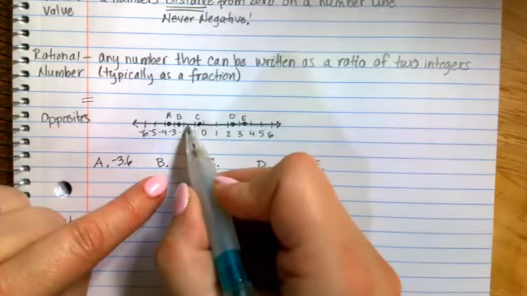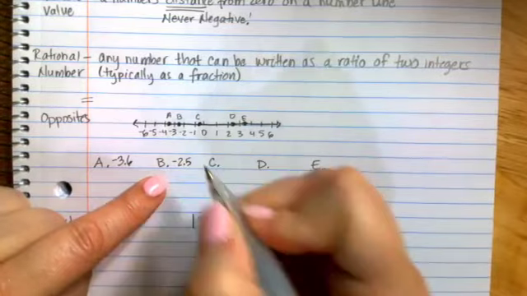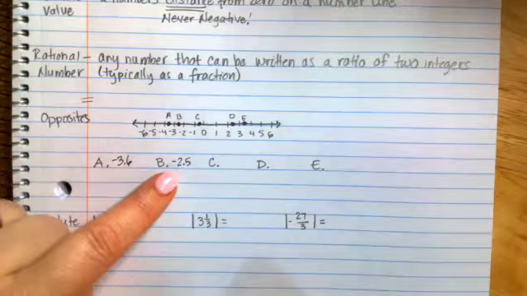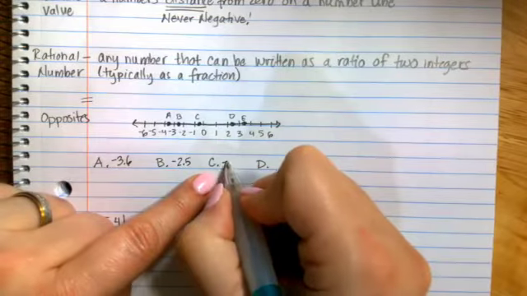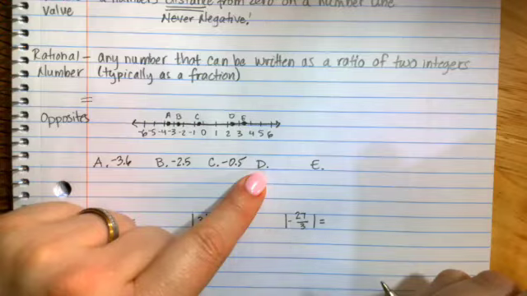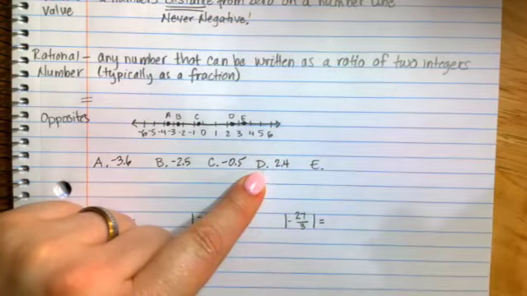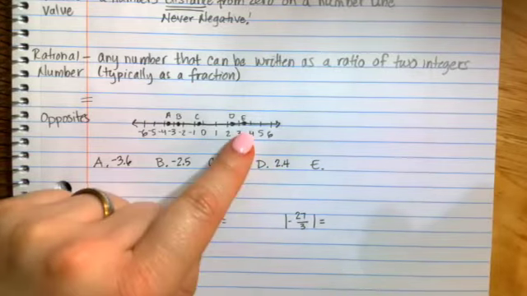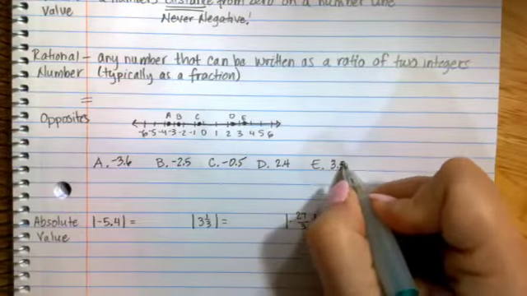Point B is at -2.5. See, these are all rational numbers because I can write these as a fraction. Point C, I'm going to say that's -0.5. Point D, let's say that that's at +2.4. And point E is, let's say that's a +3.5.